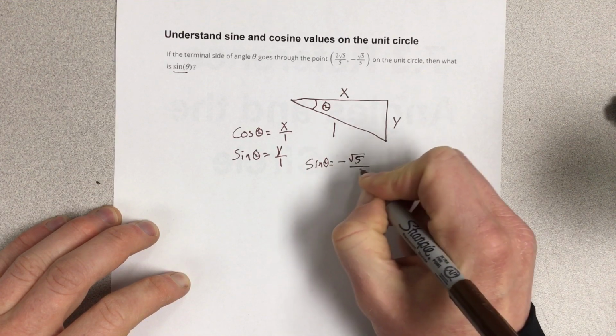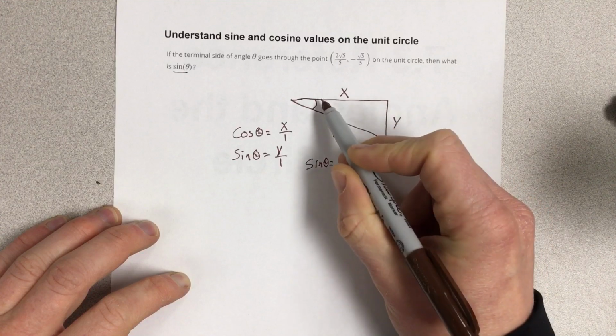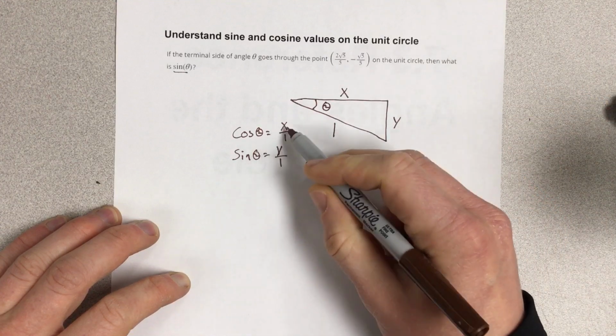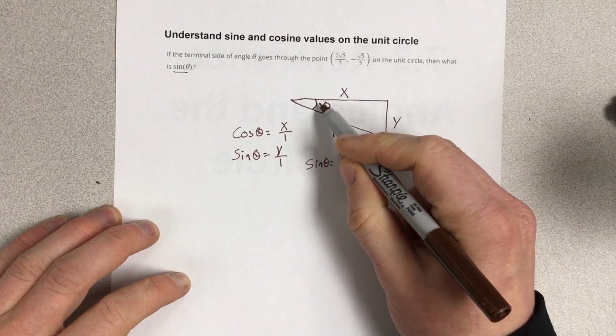And this is always true on the unit circle if you're measuring your angles from the x-axis. Sine will always equal y, and cosine will always equal x, as long as the angle is measured from the x-axis.